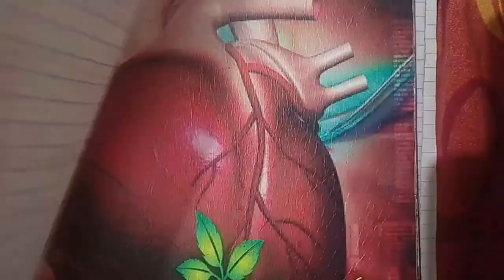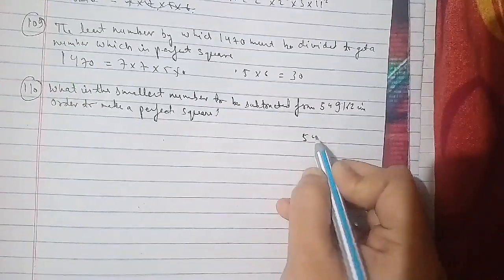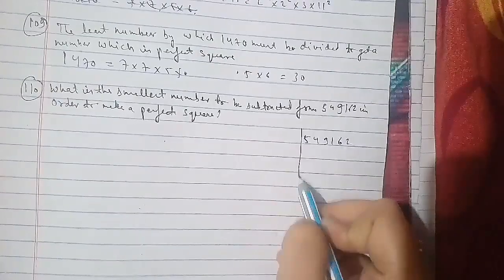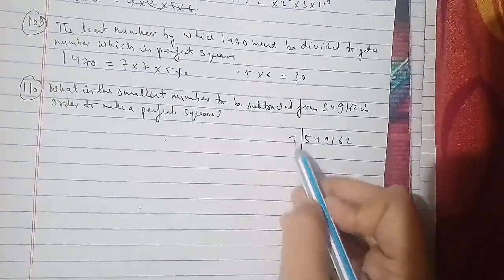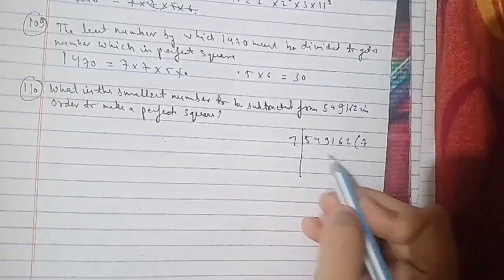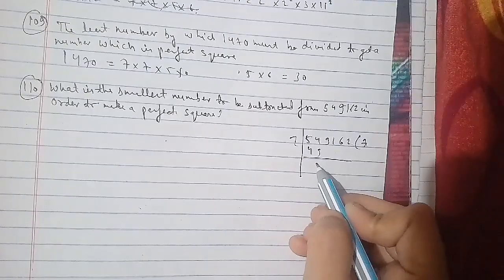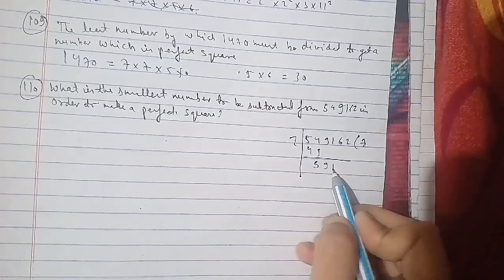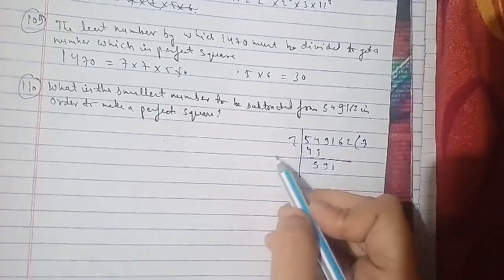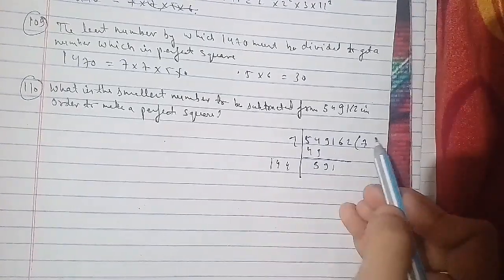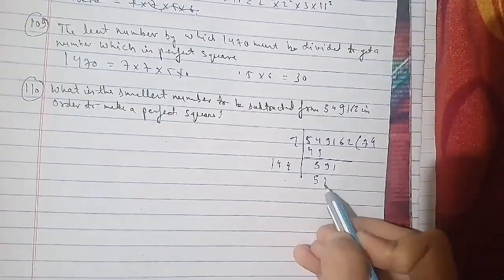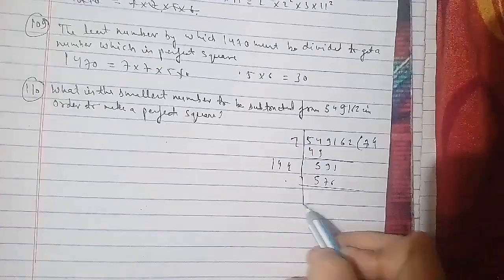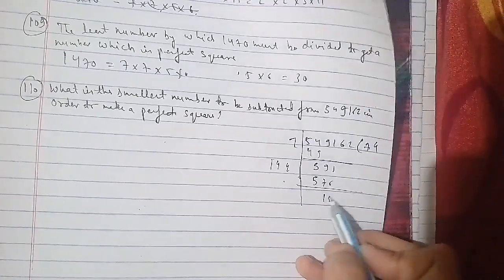So here, it is to be as follows. We have 549162. We'll pair it out like this. For 7 and 49, we have 591, then 7 here, 7 7 40, added on 4 gives 576, and we get 1 5 and 6 2.